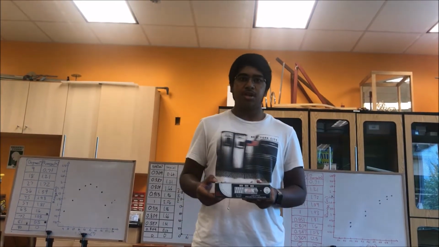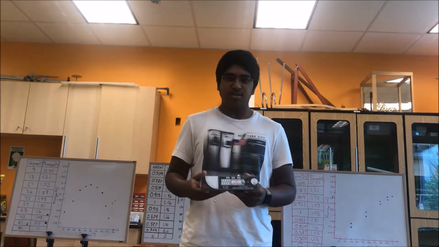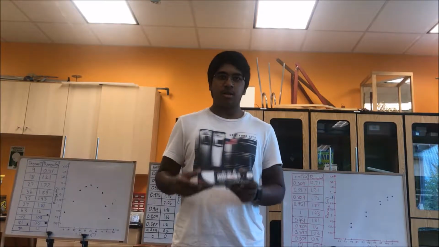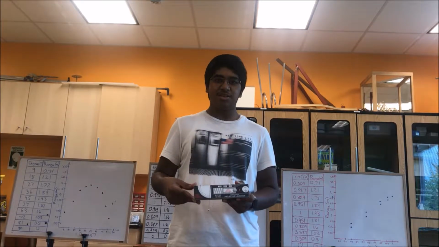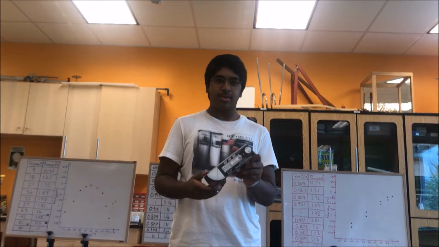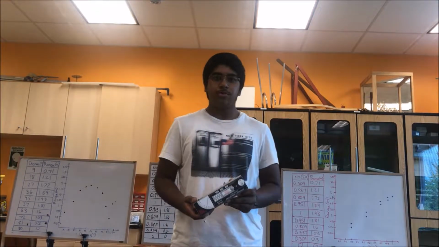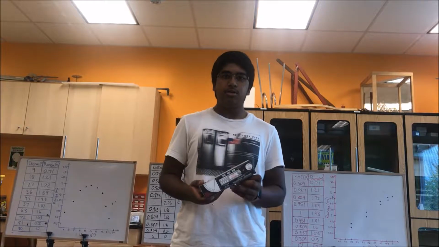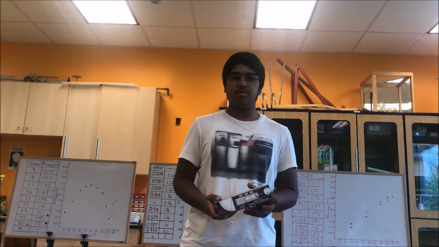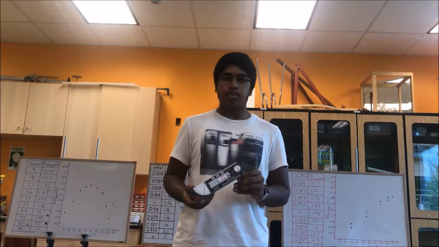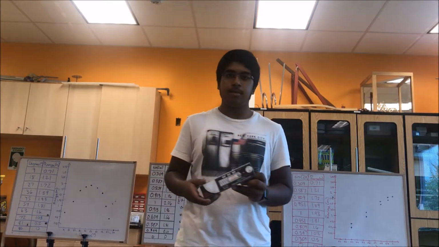What we have is a projectile motion launcher. What it does is it launches a ball at a constant initial velocity at the amount of degrees that we angle it to. What we've done is we've angled the projectile launcher at 9-degree intervals from 0 degrees to 90 degrees. And we basically came up with several graphs that represent the data.